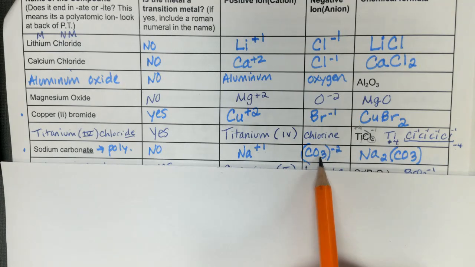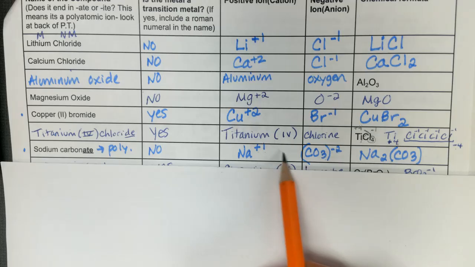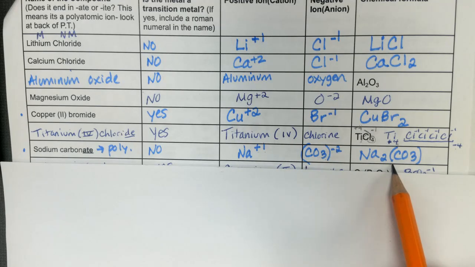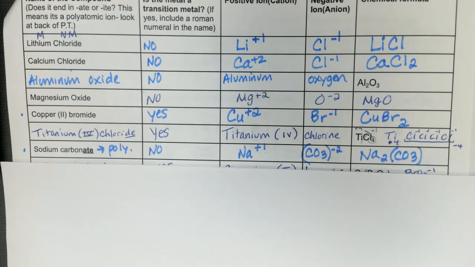Once I know my symbols and I have my charges, I'm going to crisscross those charges, and I'm going to get Na2CO3. Okay?